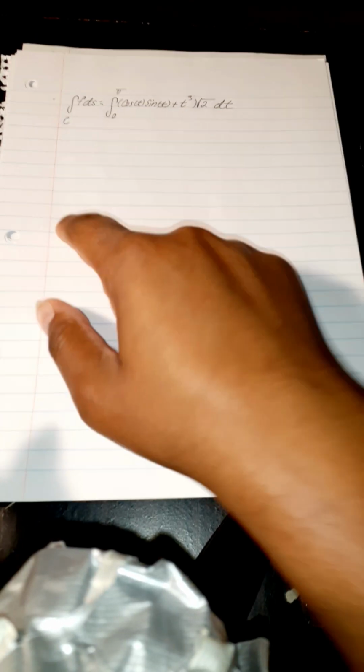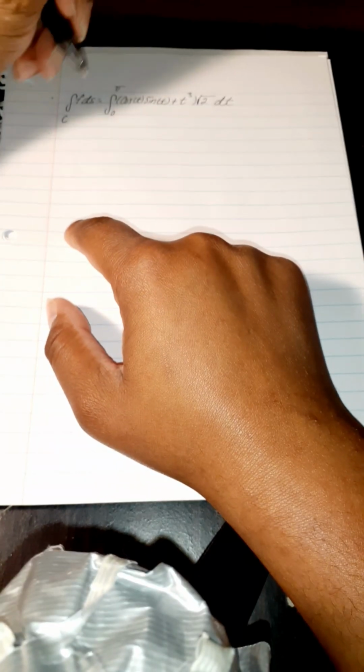Then we multiply by ds. So we get cosine of t multiplied by sine of t, plus t cubed, multiplied by the square root of 2 dt. Hopefully you're able to see how I got there. Now we just evaluate this integral.